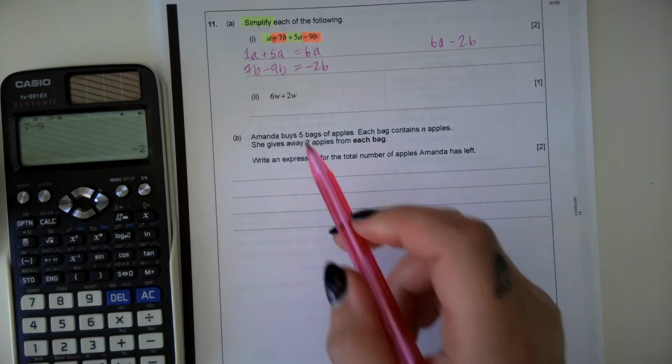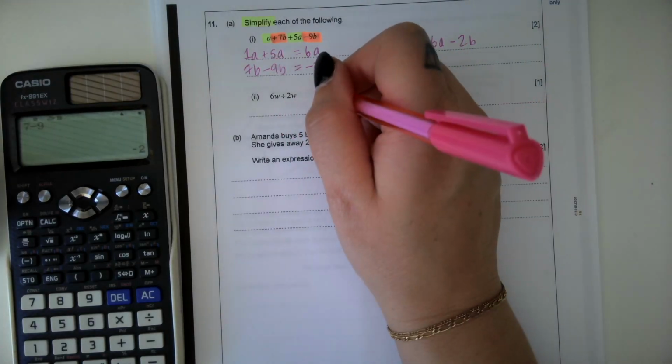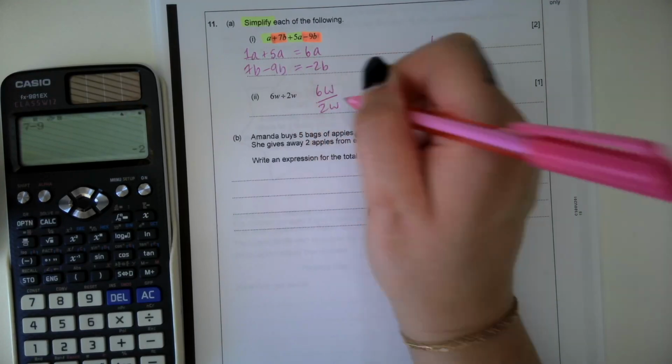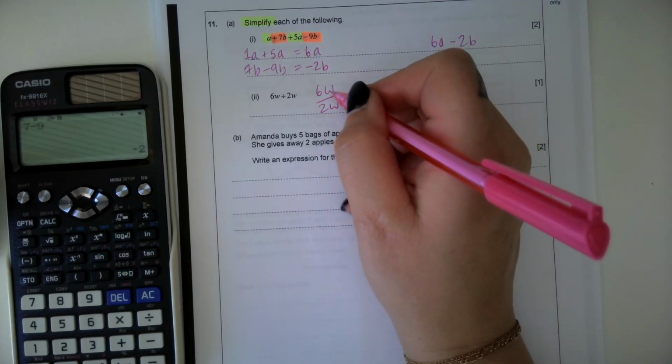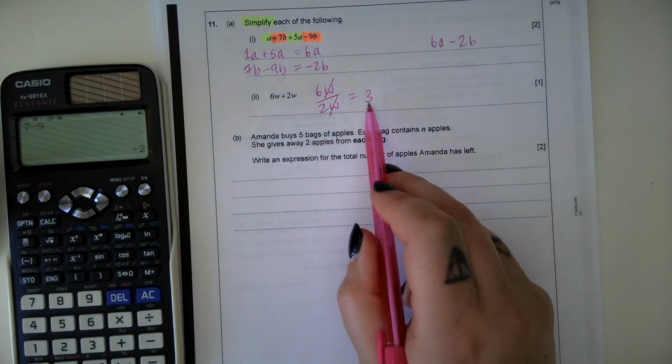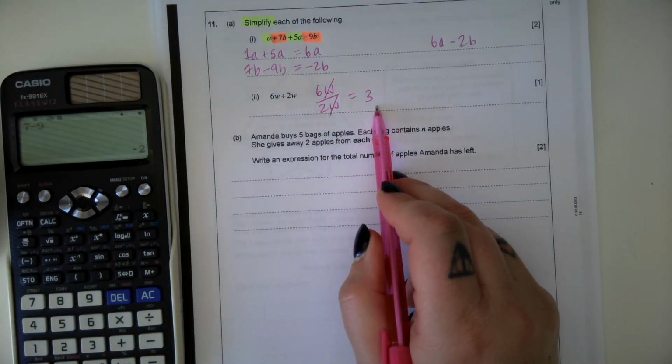Part 2, we have 6w divided by 2w. So 6w divided by 2w. Well, 6 divided by 2 is 3. w divided by w, they cancel out. So our answer is just 3.